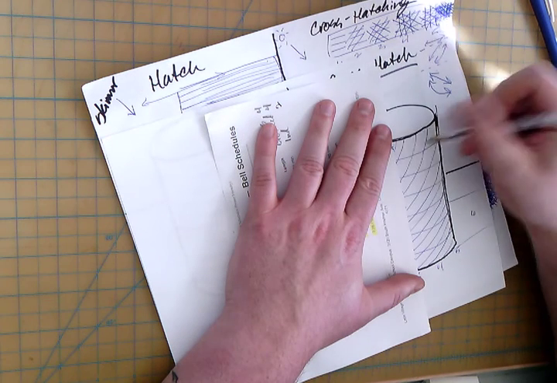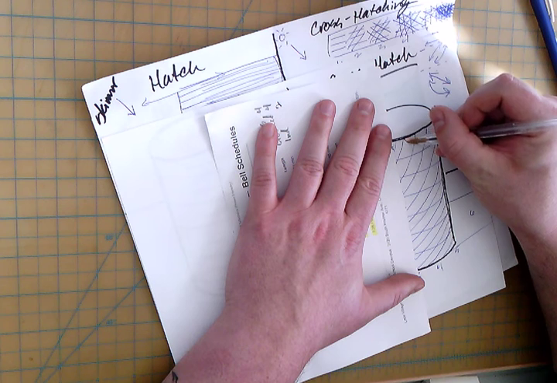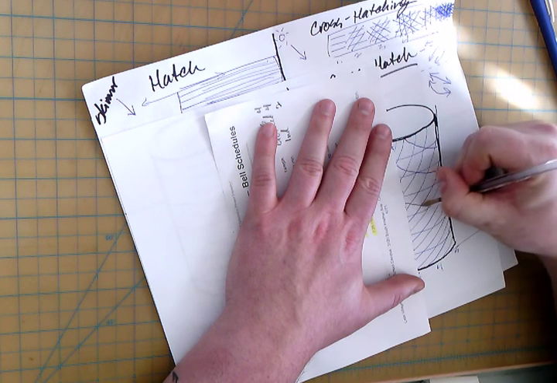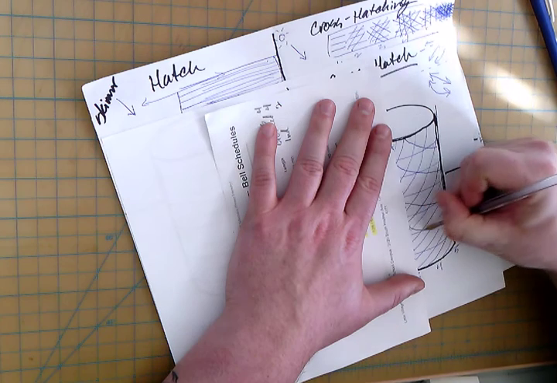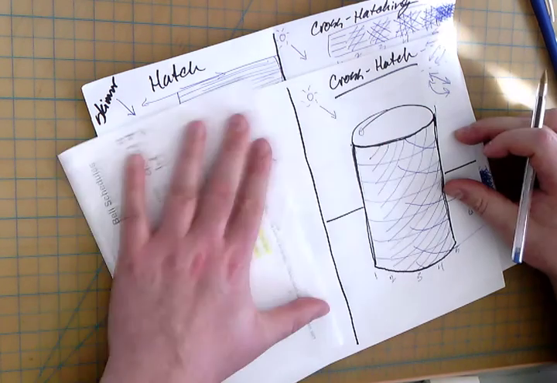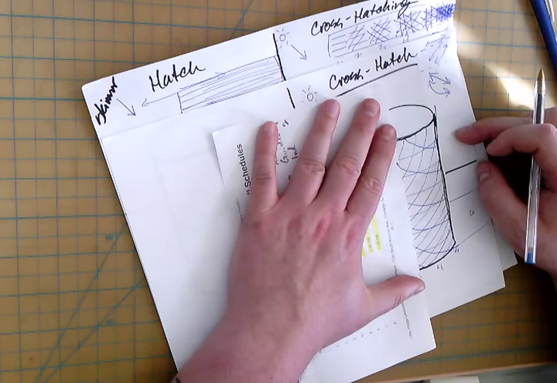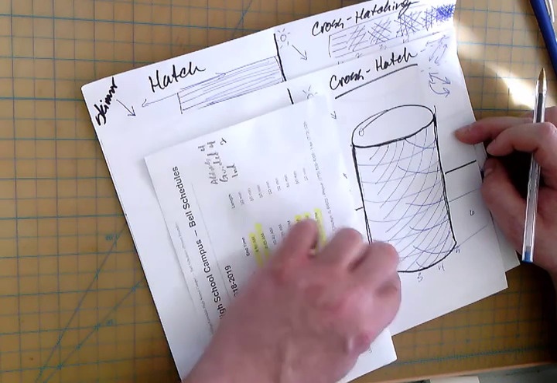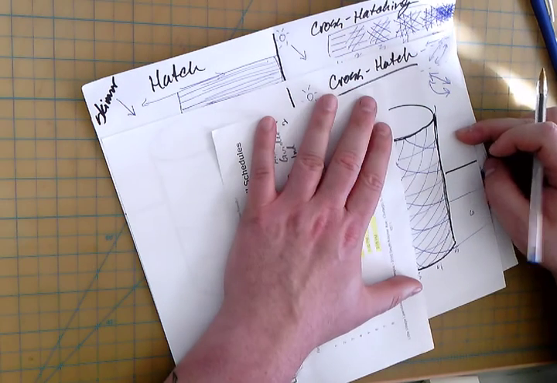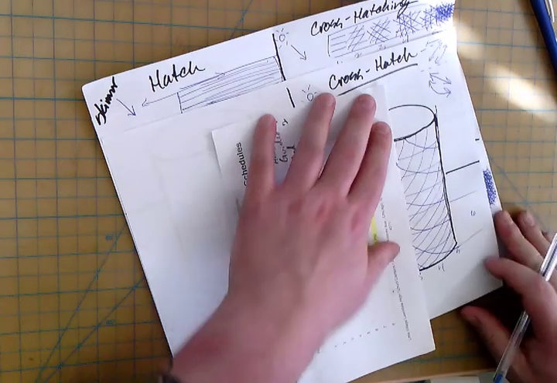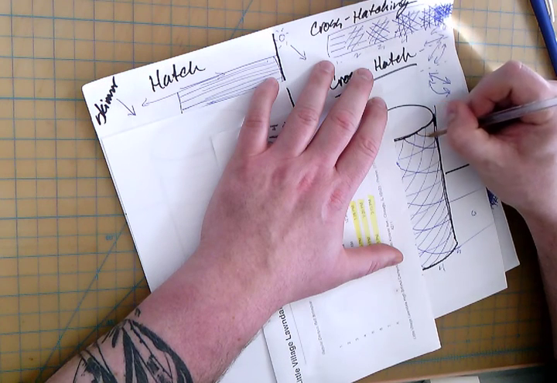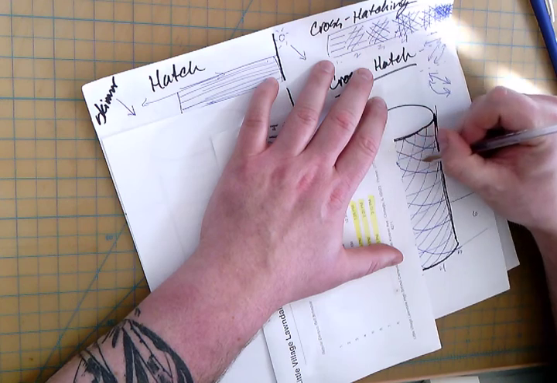So just doing 2, 3, 4, oh gosh, 5, 6. Okay, a little off on that one. That's okay. All right, but on number 2, we added in lines in between, so we're going to do that again. So going back to number 3, I'm going to add in another set of lines in between what we've already done for a total of 12 lines.